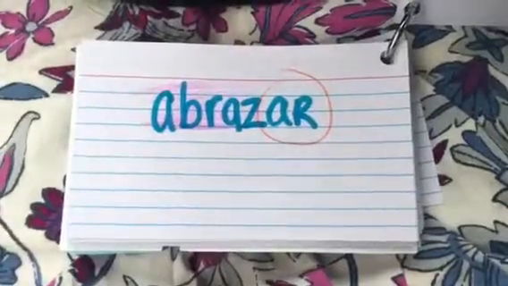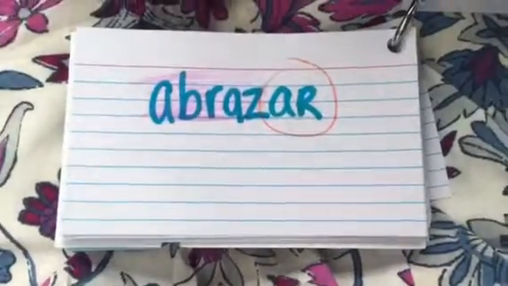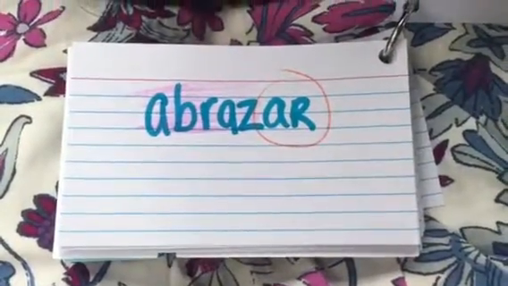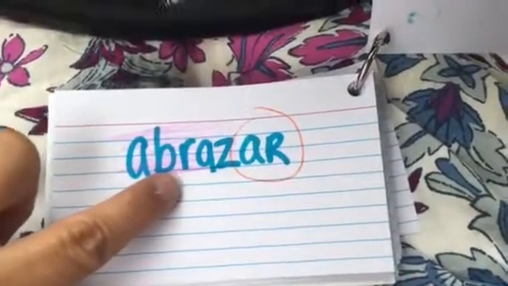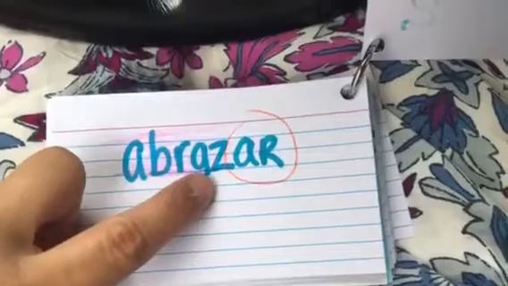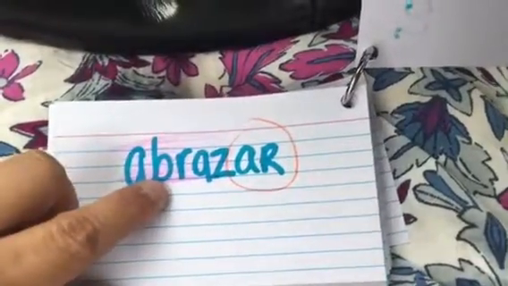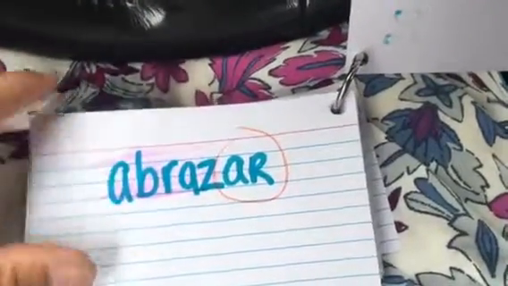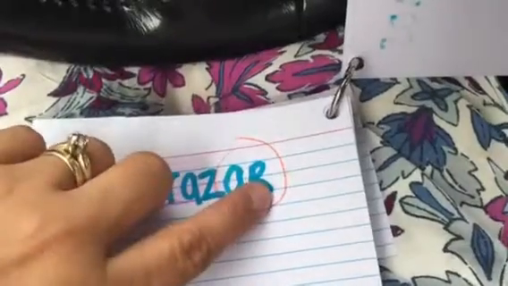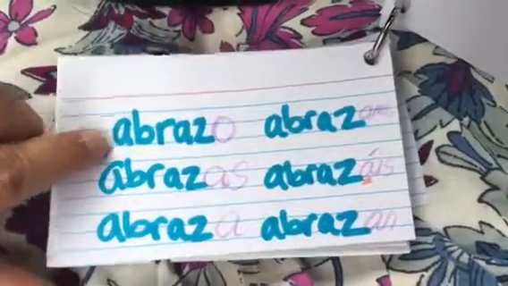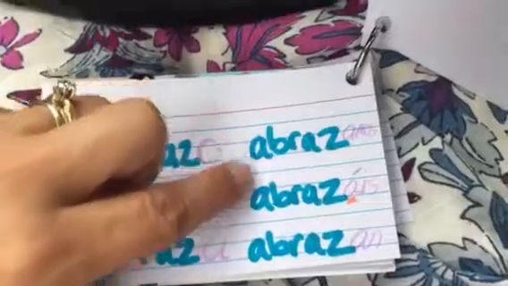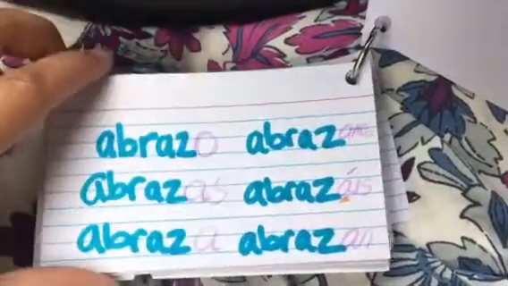Basic verb, abrazar, but I chose one you probably don't know. Abrazar means to hug. Your brazo is your arm. Maybe think your biceps starts with a B. Anyway, abrazar means to hug. It is an AR verb. Remember, this is called your root or your stem. So when you conjugate, you take off the AR and you have your stem. Here's my stem, abraz. It stays the same because this is a regular verb.